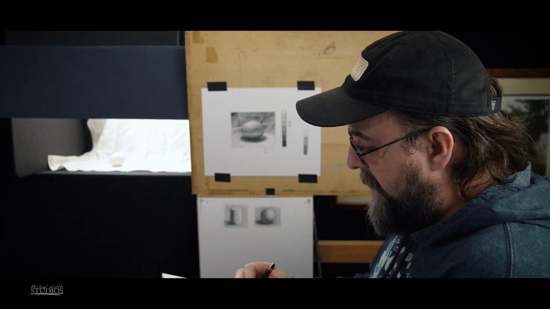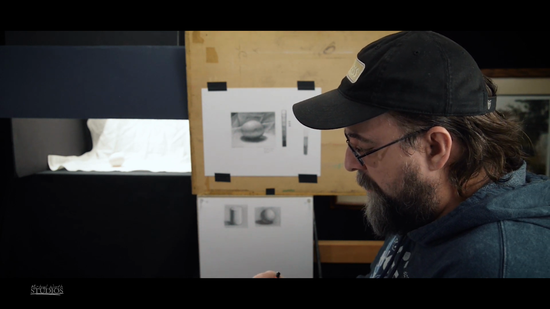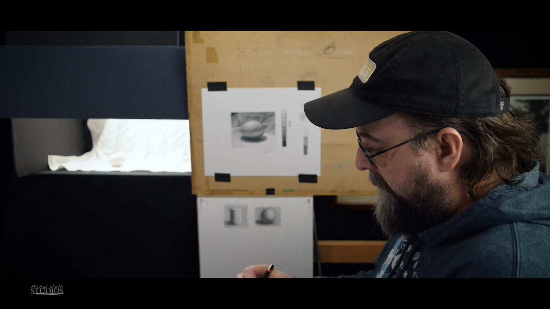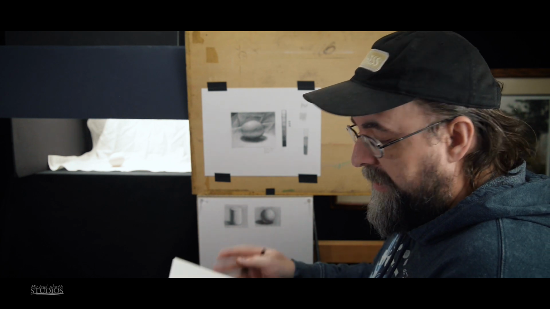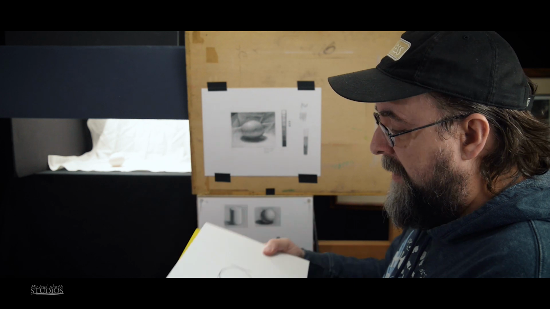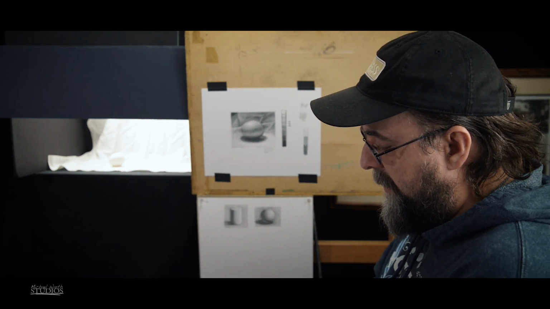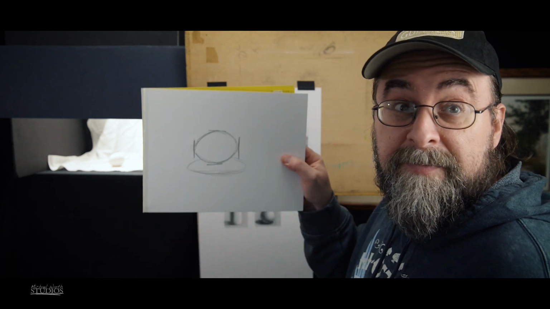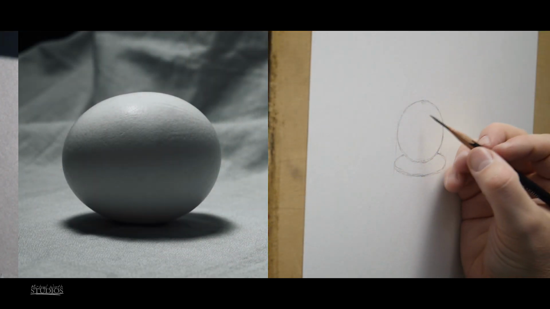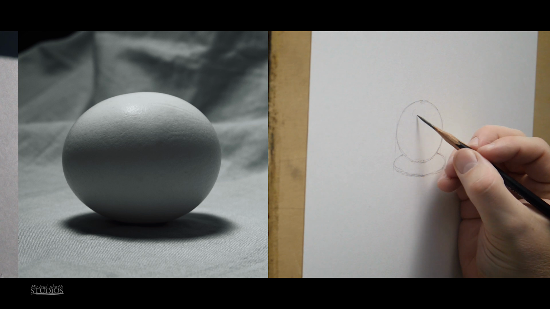I'm drawing this way too dark. Don't draw your lines this dark. Start out with really lightweight lines and work from there, okay? So then I start with an egg shape. And then I locate the shadow that's down below, all right? Like that. I want to indicate where my highlight is.